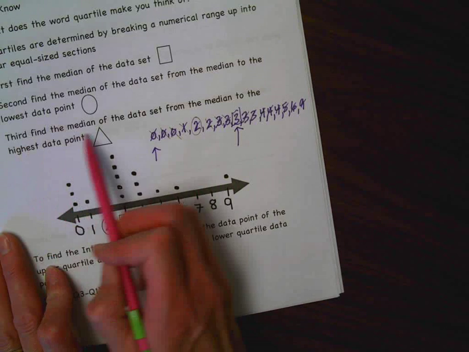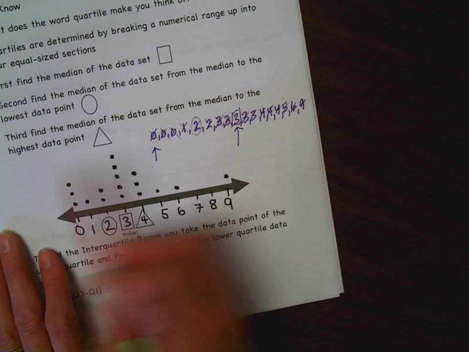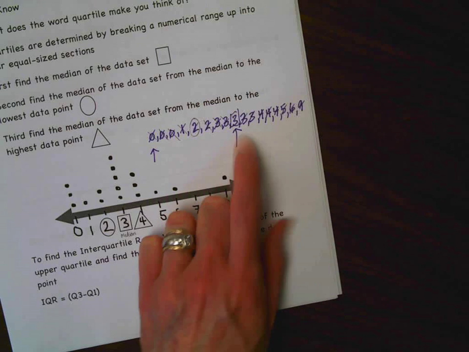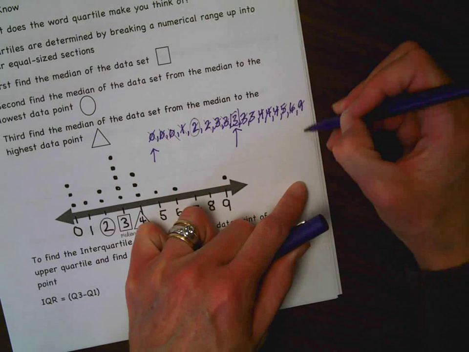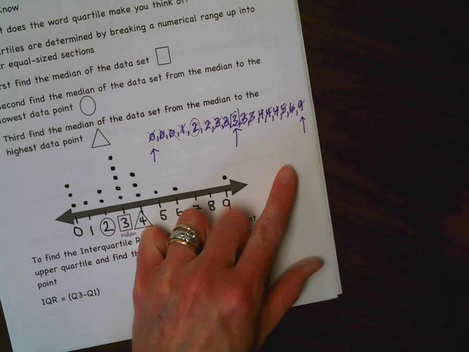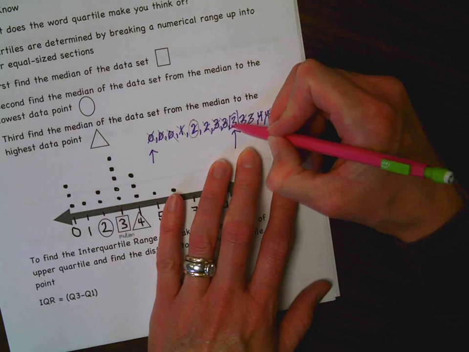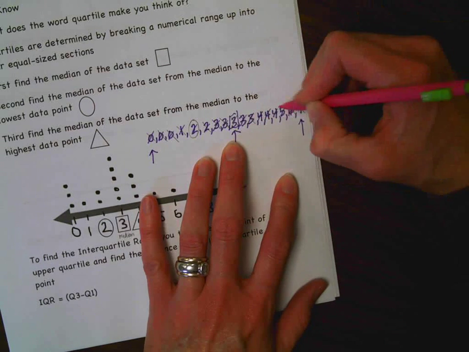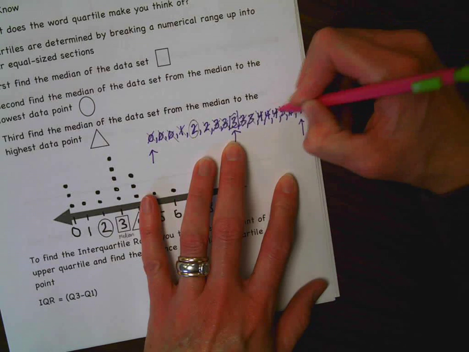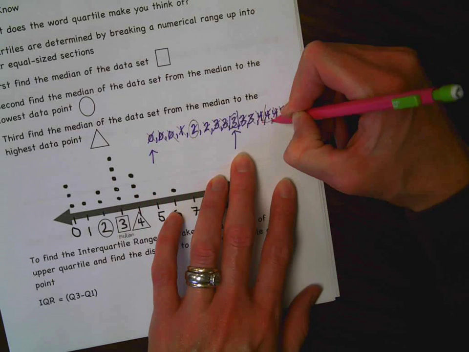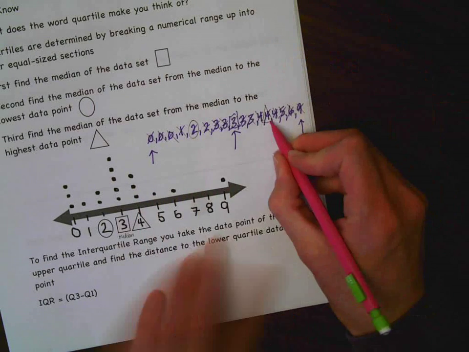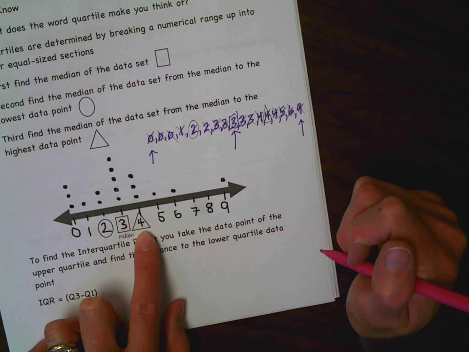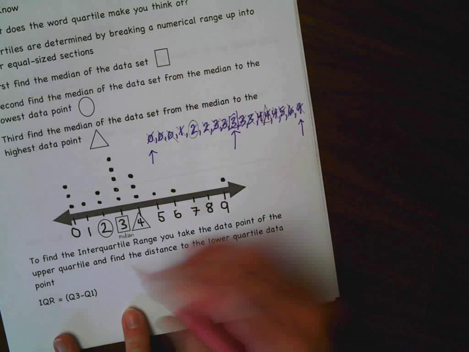So now the third thing you're supposed to do is find the median of the data set from the median to the highest data point. So here's our median, and here is our highest data point, and now we have to find the median of those, okay? So this one takes out this one, this one takes out this one, and then I have a triangle around that one. That's why we put a triangle around the 4, because that's the median of the upper quartile, okay?